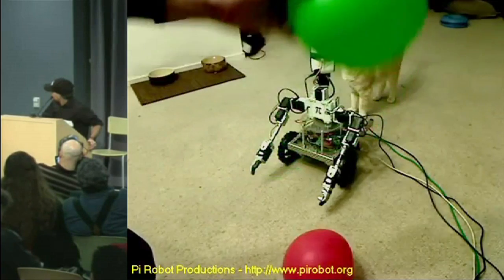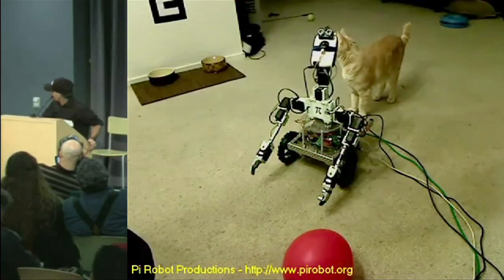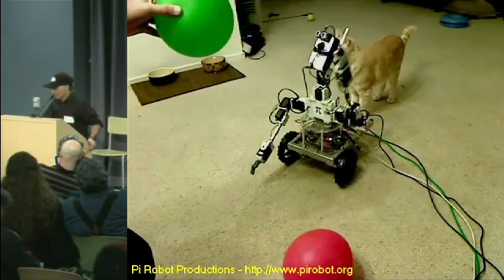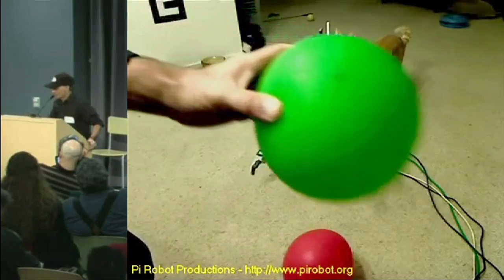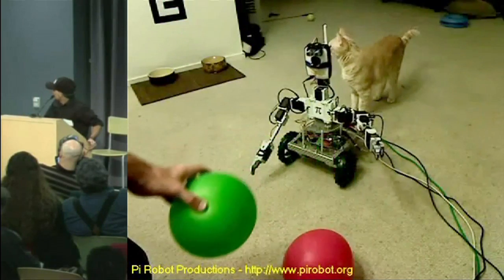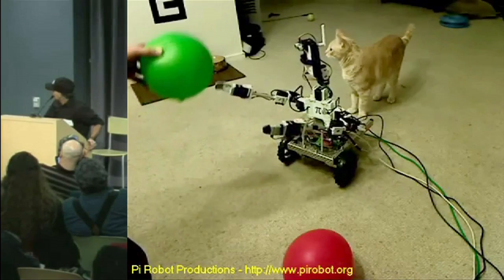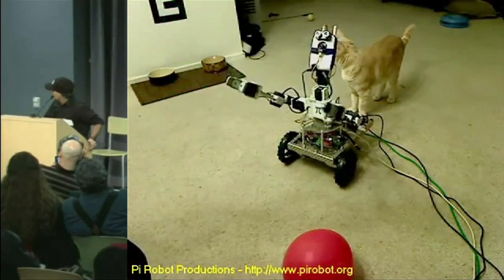And as you can see, it actually works pretty well. And the moment he grabs the green balloon, I have him change tracking to the red balloon. So RoboRealm has a set of variables where you can just say change to a different color. So now he's holding on to the green balloon but tracking the red balloon. And that goes on for a while.